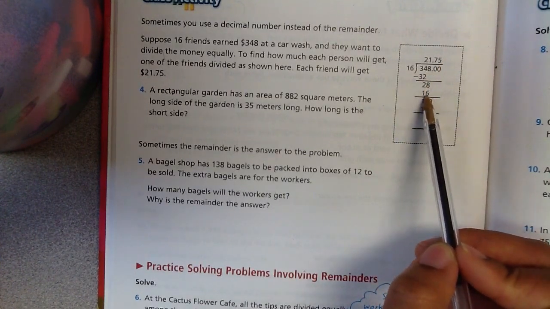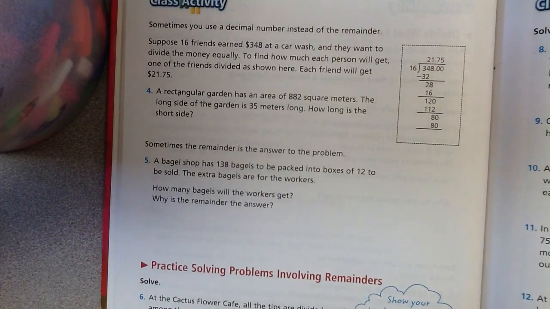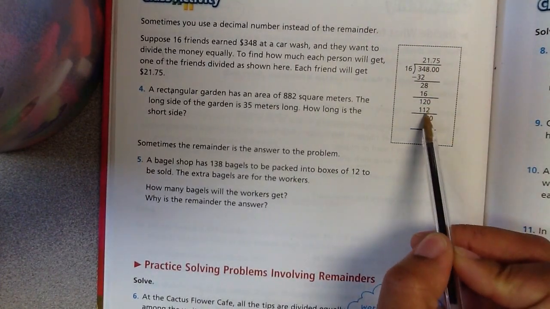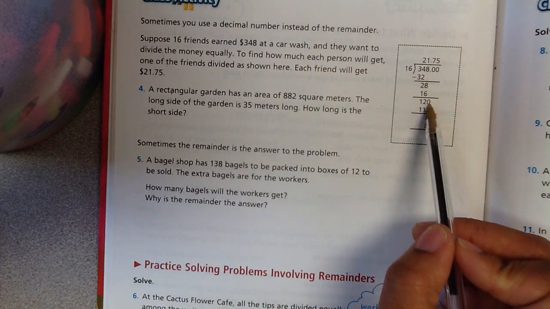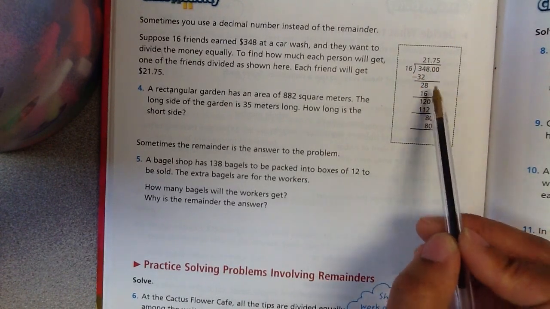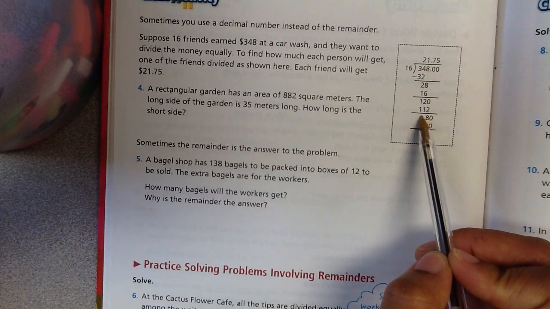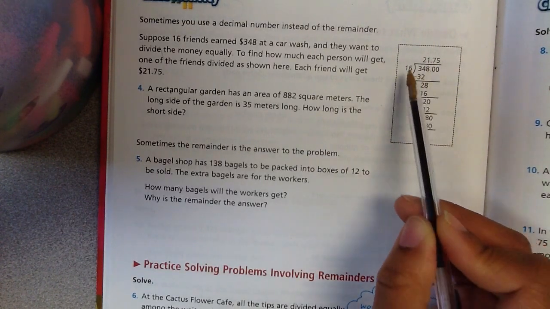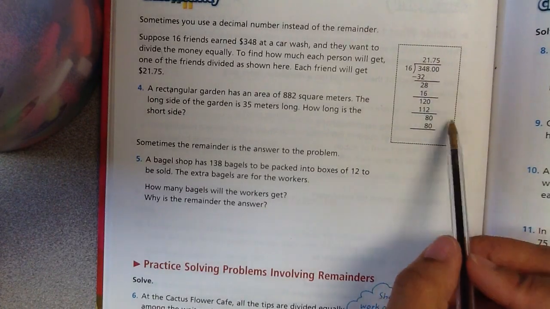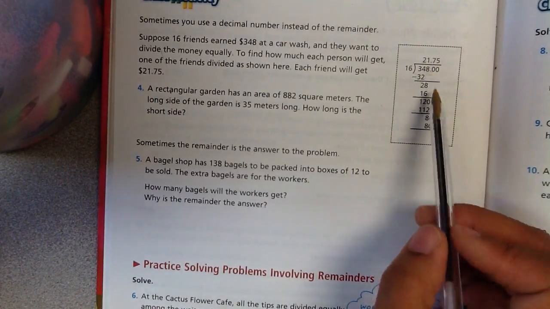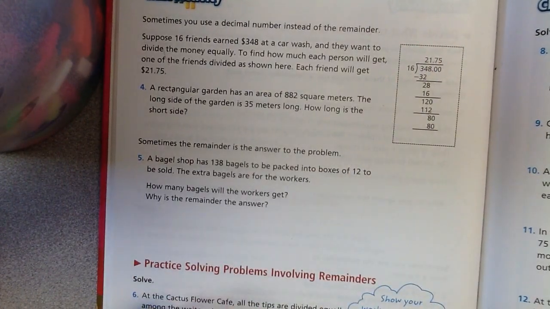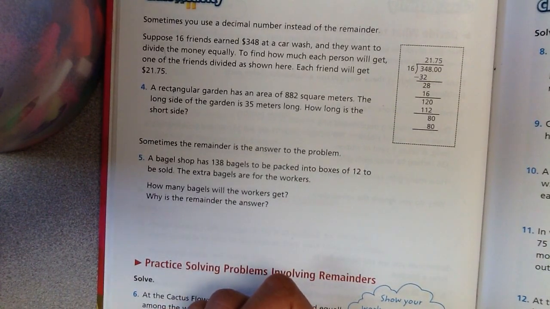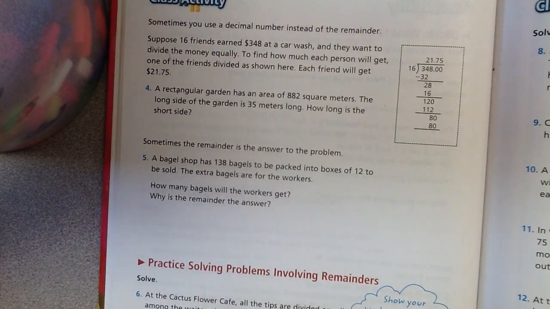16 into 28 went one time, so they put a 1 right here and subtracted. And they had 12 left over, and they brought down their 0. So 16 into 120, that'll go 7 times. 7 times 16 is 112. I subtract, I get 8 left over, and I bring down that 0. And 16 into 80 will go 5 times, and I get 0 left over. So I get $21.75. So when do I turn it into a decimal number? Most times I turn it into a decimal number when I'm dealing with money.